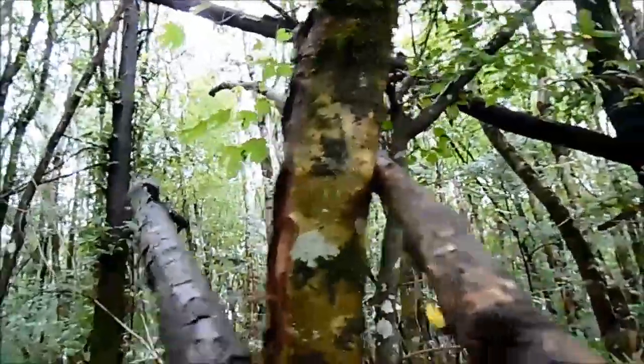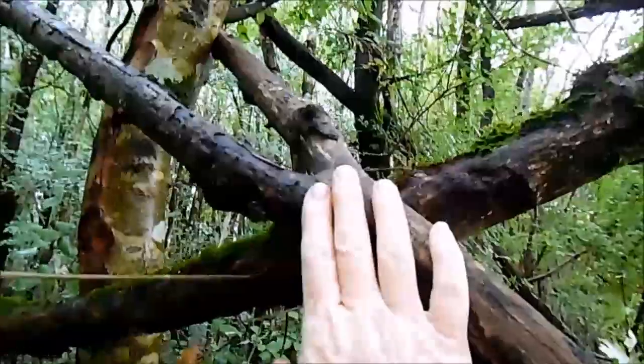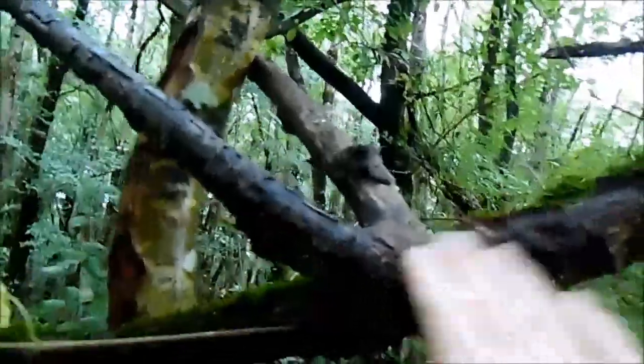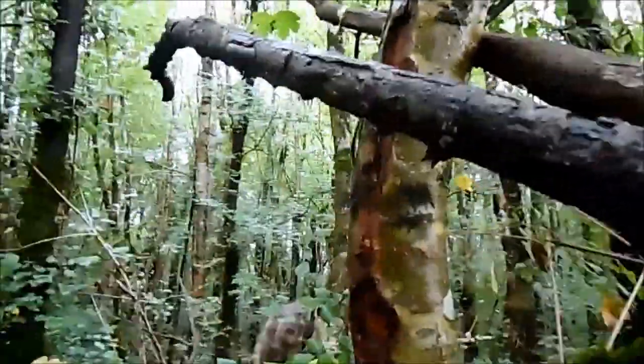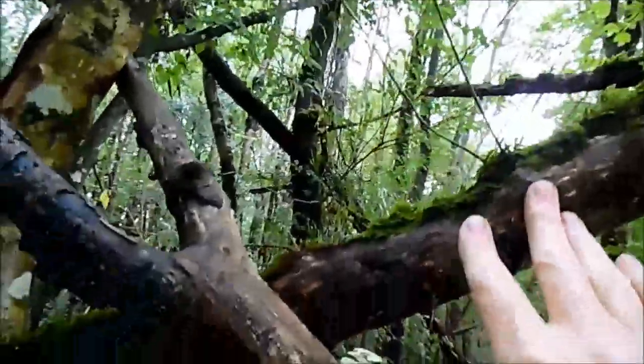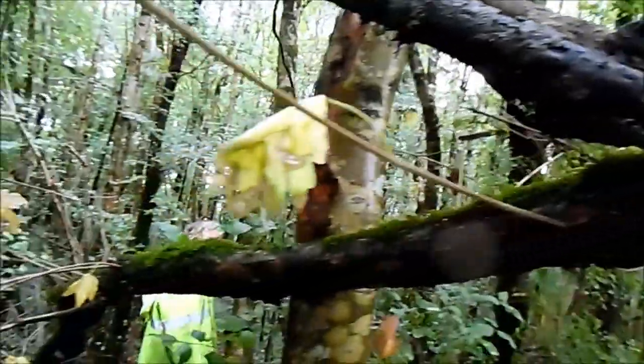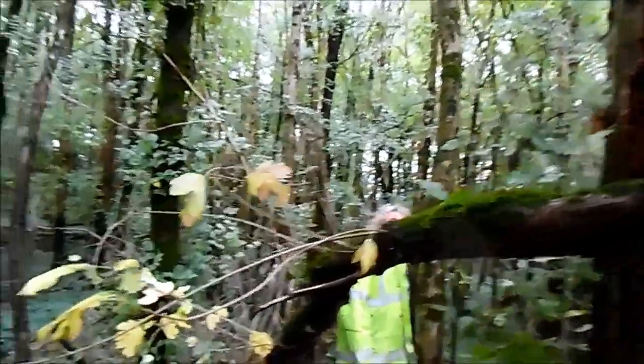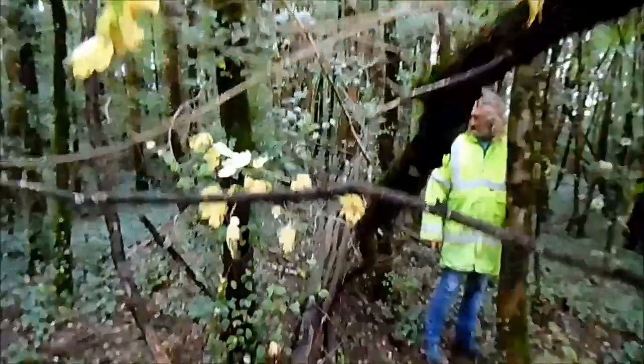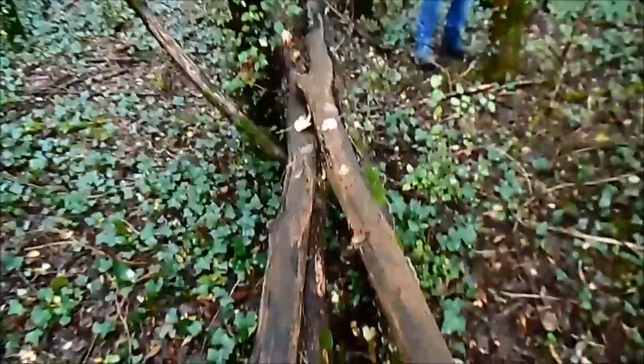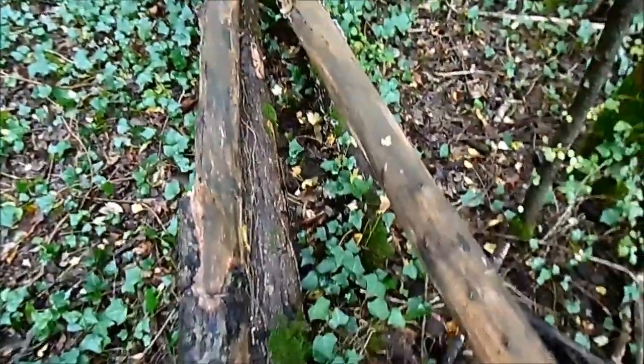Then it's got this Y stick that goes either side of this upright tree, and it's wedged in between the fork or the Y stick and a living tree. And this is the one that looks a bit like a pinned arch that is trapped between these two that are at my feet.